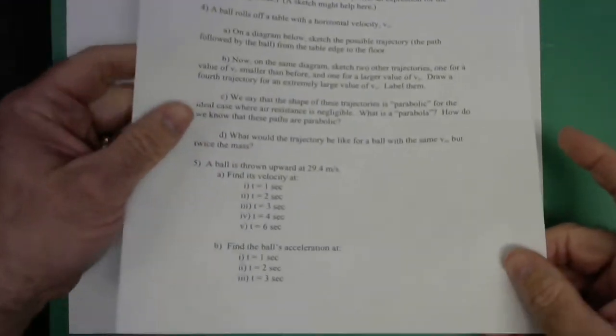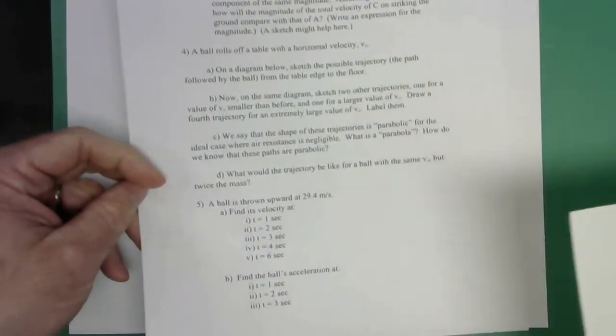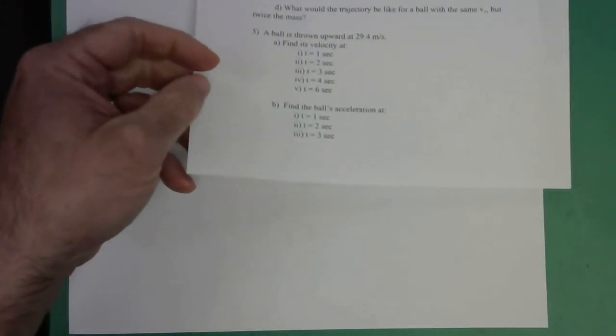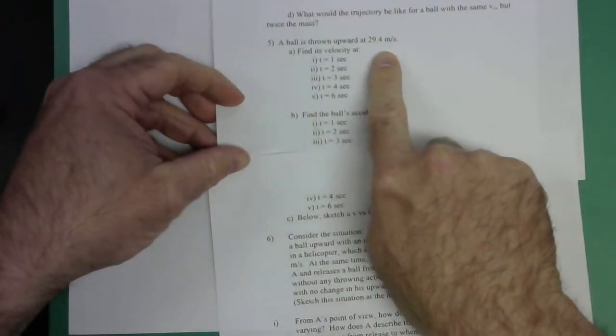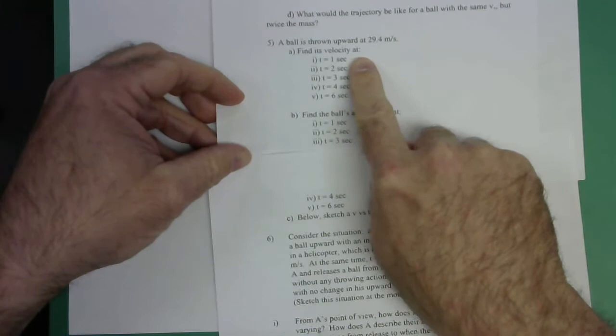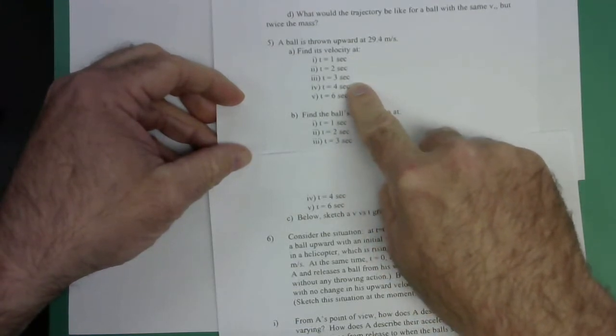Okay, now we're going to take a quick look at AP Physics vertical motion. On to problem number 5, which is a really straightforward and quick and simple one. So problem 5 here says, hey, a ball is thrown upward at 29.4 meters per second. Can you find its velocity at 1 second, 2 seconds, 3 seconds, 4 seconds?